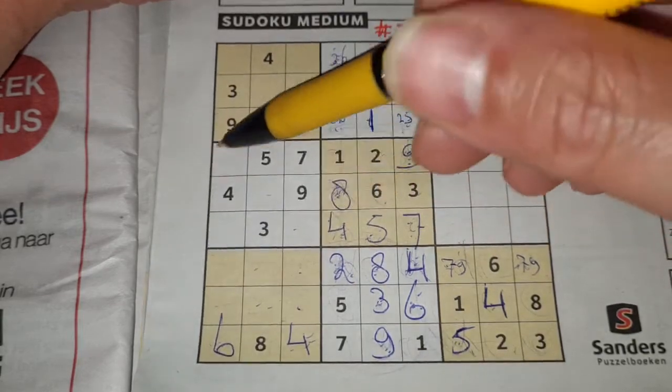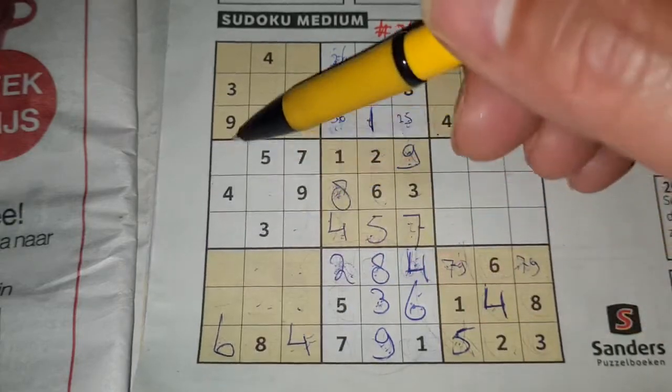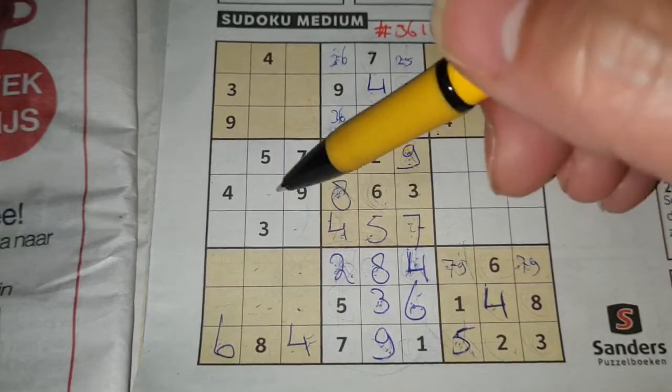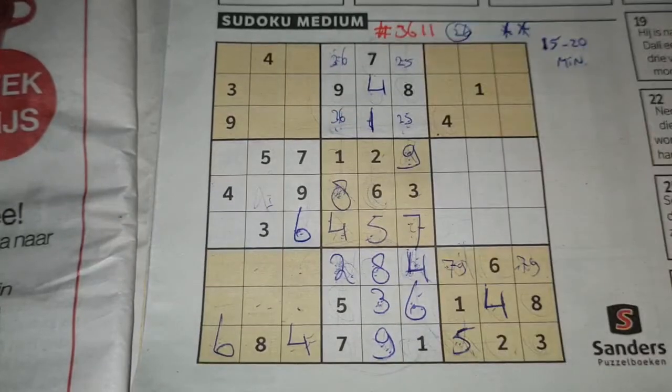1, 2, 3, 4. 4 missing numbers in this big square. One of the missing numbers is 6. We see here 6, no 6 in these 2 boxes. Here 6, no 6 in that box. So 1 box left for the 6 should be there.